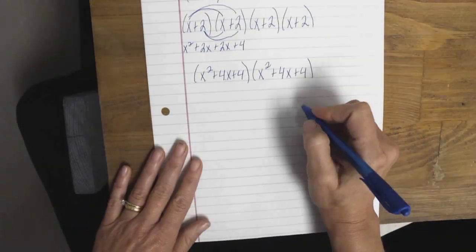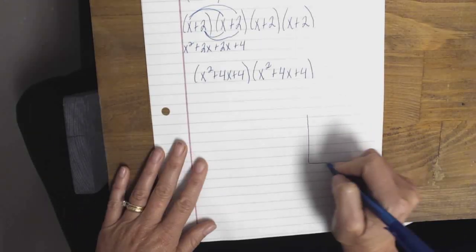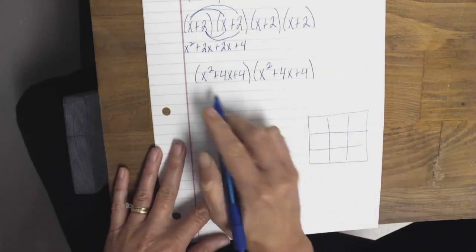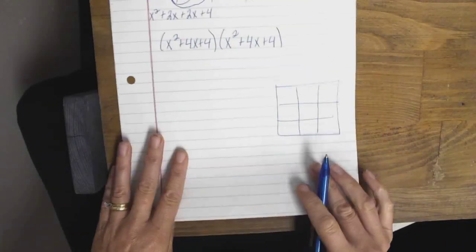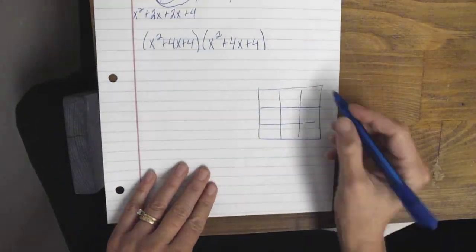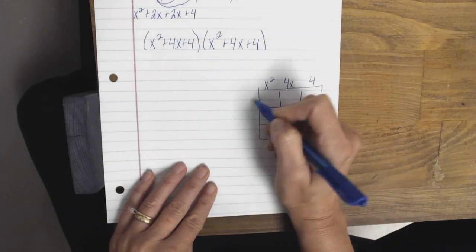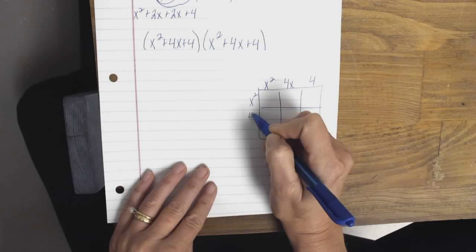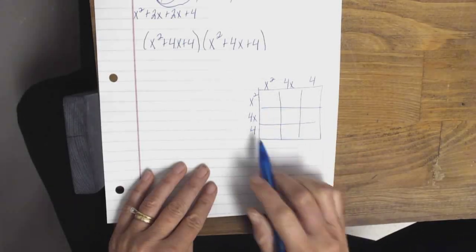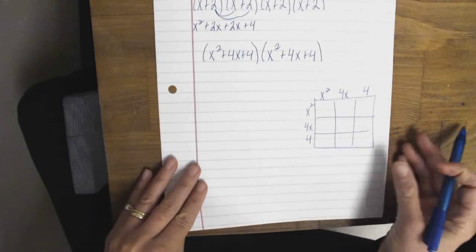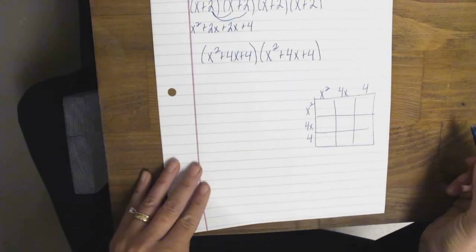You may, if your teacher was into the box, when it becomes more than 2 things, some teachers really push this, and that's fine. You'd have x squared plus 4x plus 4 times x squared plus 4x plus 4, and you could fill in the box.